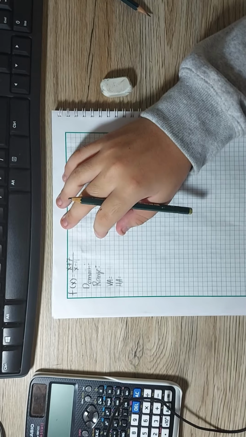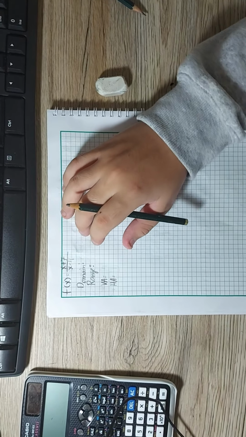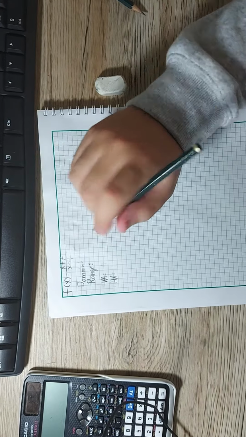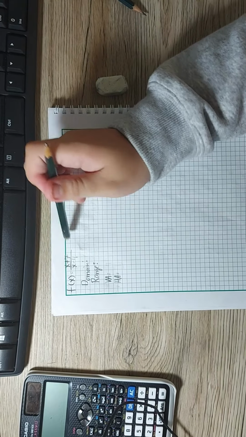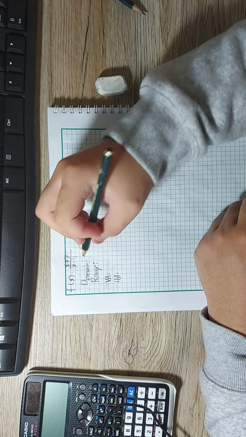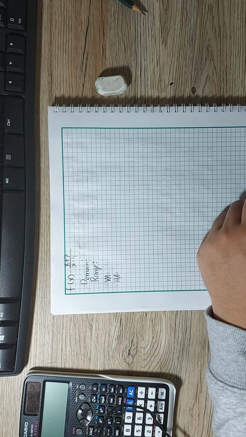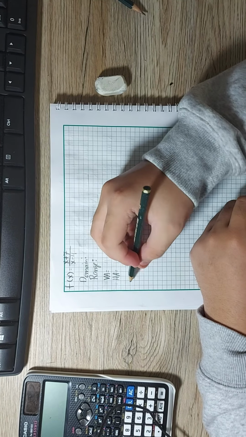Today, I'll be showing you how to solve a function. To solve a function, we have to get the domain, range, vertical asymptote, horizontal asymptote, and the x-intercept and y-intercept.